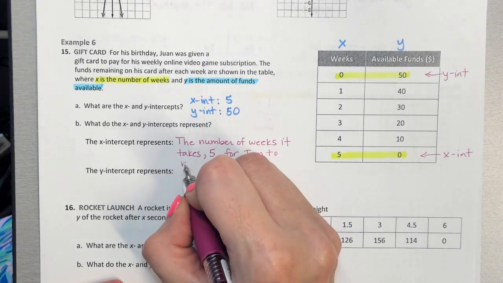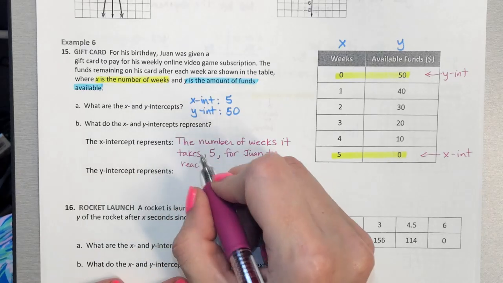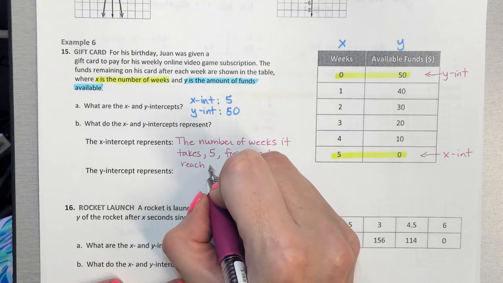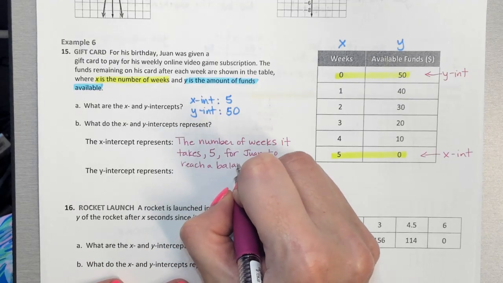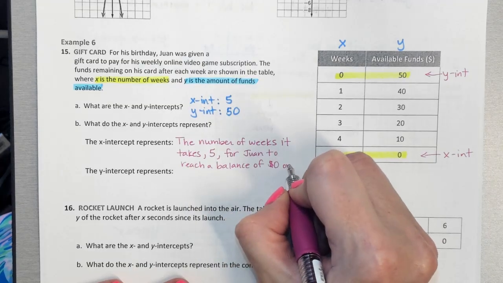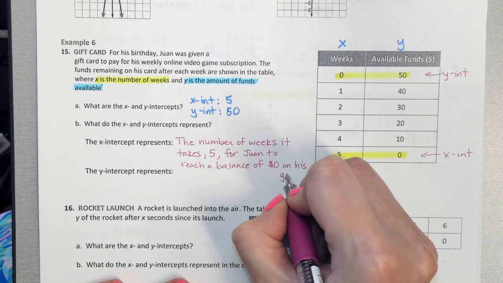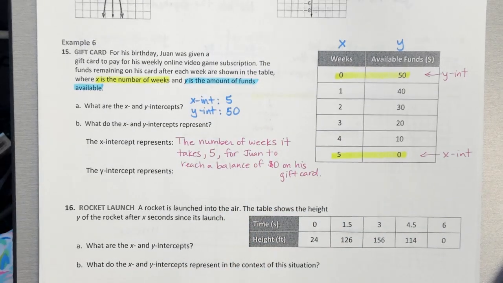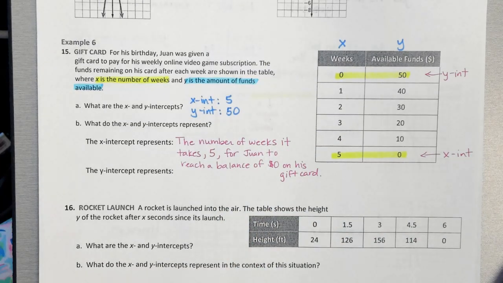for Juan to reach a balance of $0 on his gift card. Okay, so the number of weeks it takes, 5, for Juan to reach a balance of $0 on his gift card.